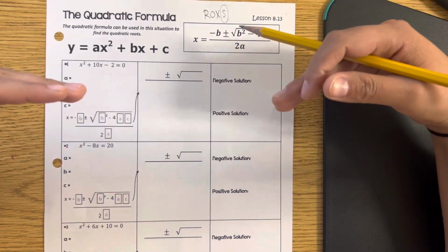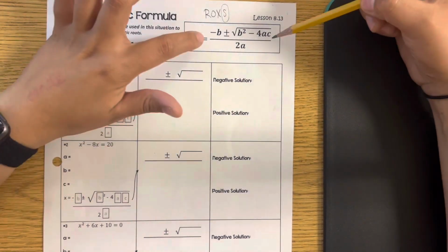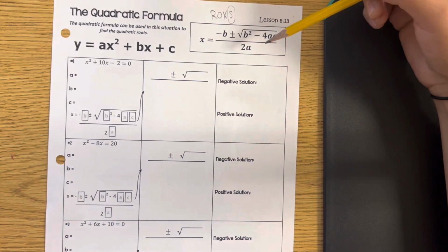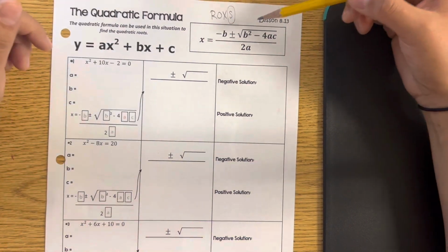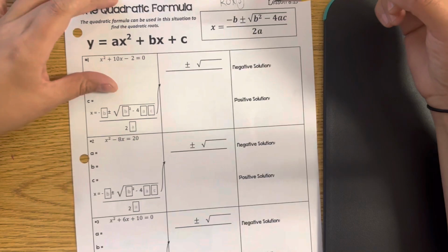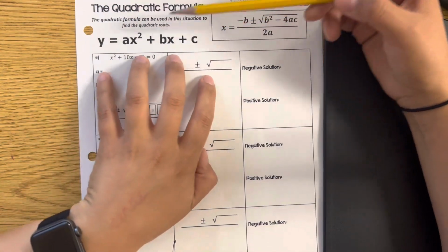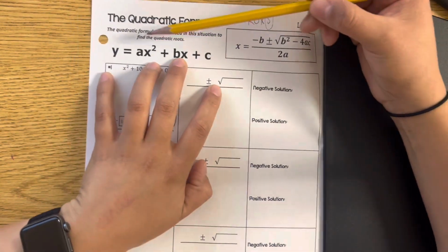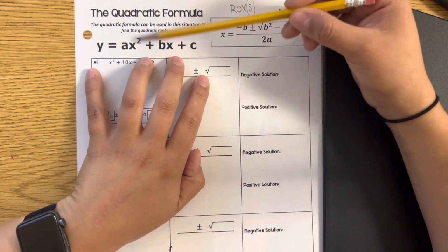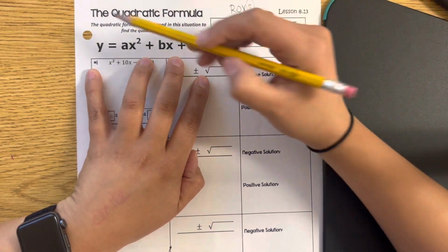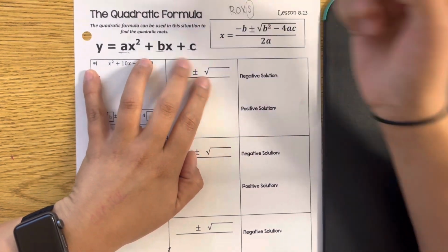It's underneath the quadratic section. It says quadratic formula, and it literally lays out like this. The hard part is, do you know how to use it? So that's what we're going to practice today. The quadratic formula stems from having your quadratic equation in standard form, like this, ax squared plus bx plus c, where we're going to use the a, b, and c values.